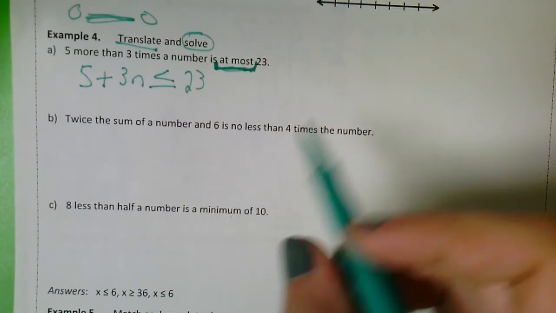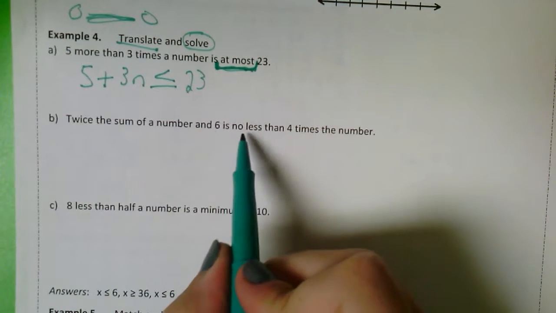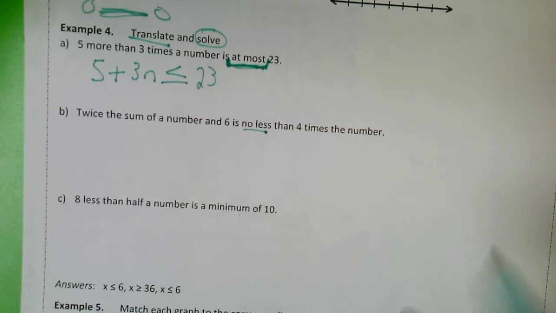Or for example, coming down here, twice the sum of a number is no less than. So that means, let's think buying something. You need no less than $4 to buy a soda. Okay, well, if you have $3, guess what? You're not getting the soda. So you cannot have less than 4.